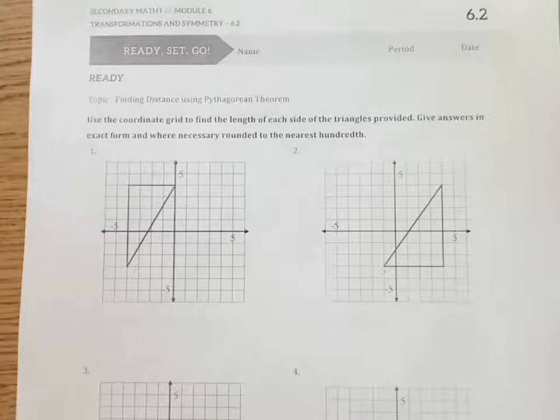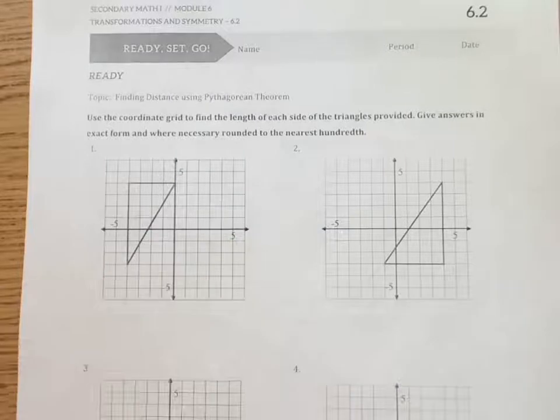Sorry, that's my phone. So you're still going to need to use the Pythagorean theorem. And this time, instead of keeping them in exact form, we are going to resort to decimals. Anyway, so number 1. Find the length of each side.